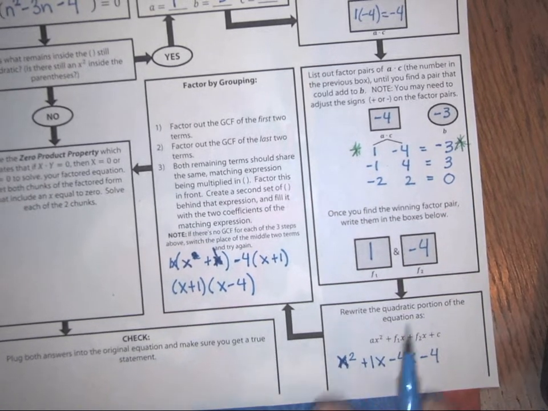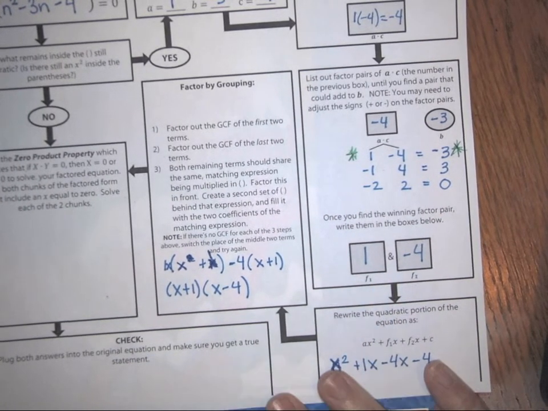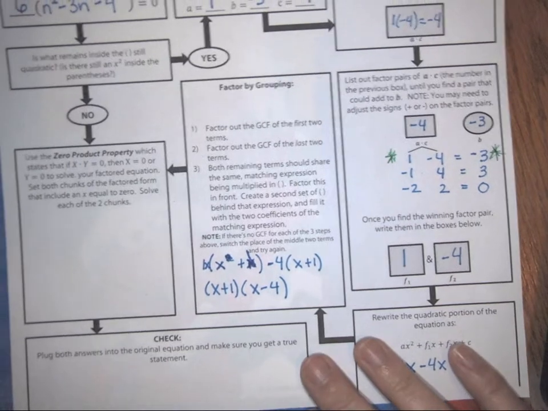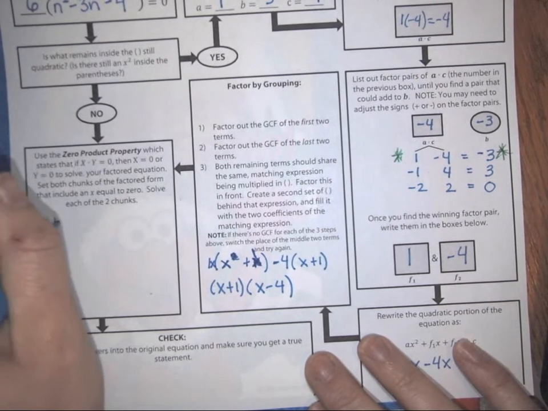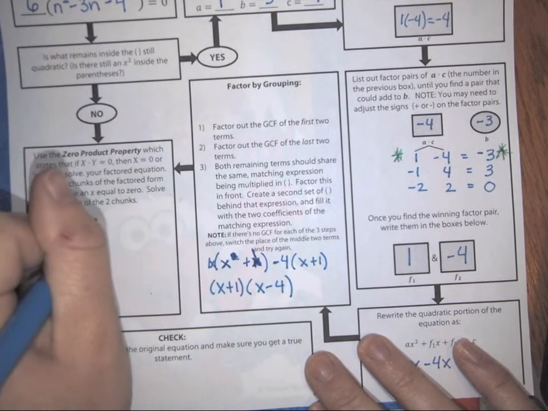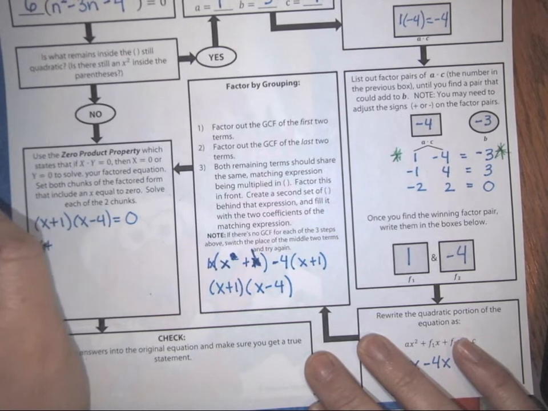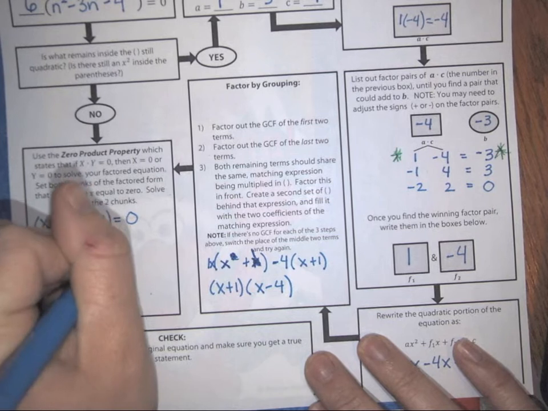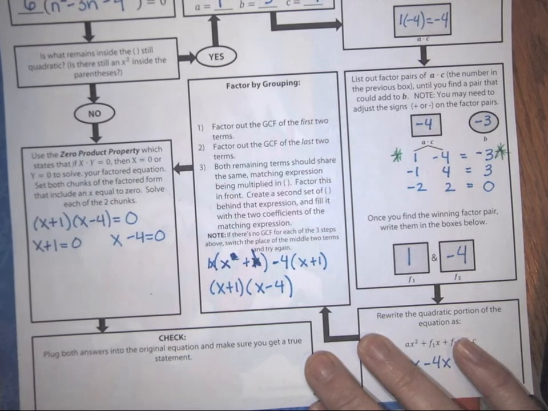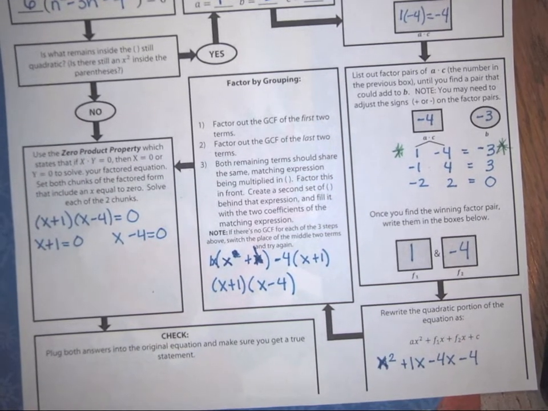You could have also taken your values here and written them as your factors. So we have x plus 1 and x minus 4 equal to 0. So x plus 1 equals 0. X minus 4 equals 0. I know I changed from n to x. I do that a lot. Sorry about that.